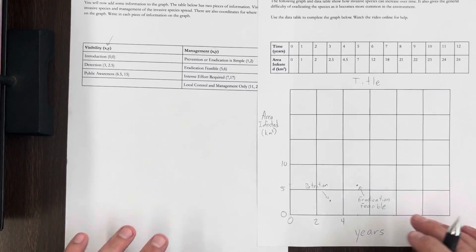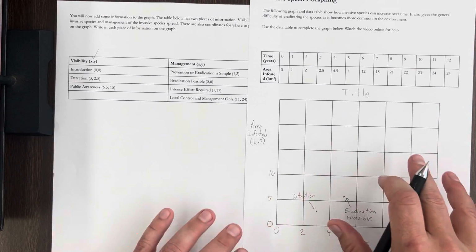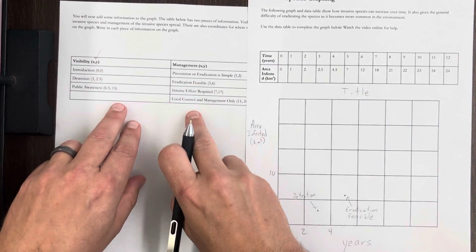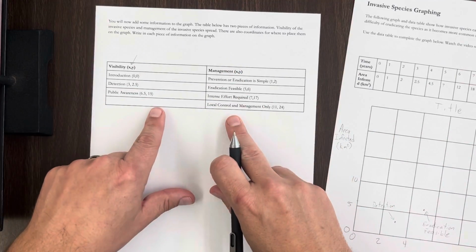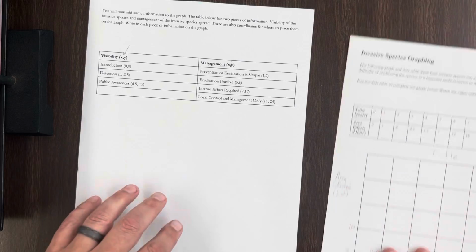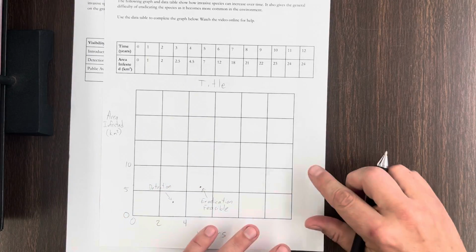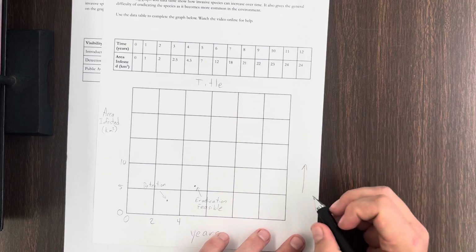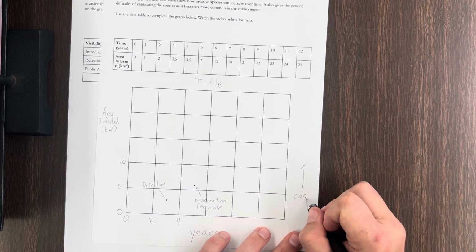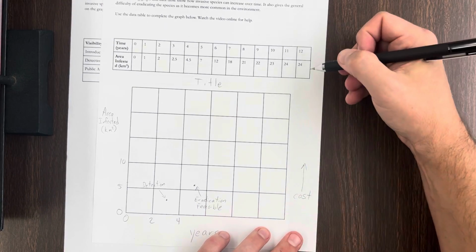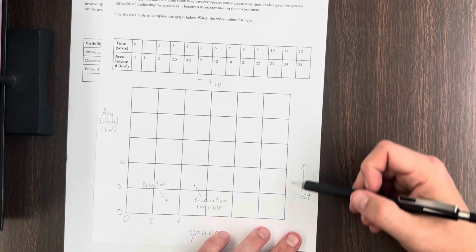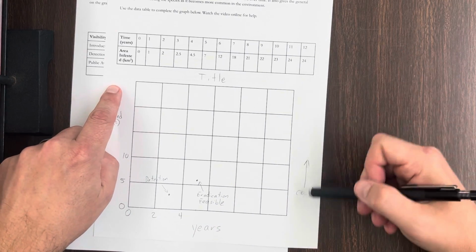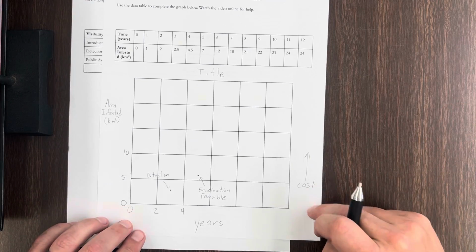So by the time you finish this graph, you're gonna have several pieces of information. You'll have the time and the area, and then you're gonna have some key points along that timeline. If you wanna add to this, the costs of all this also increase going up the y-axis, meaning the more area infested, the higher the cost. But you don't have to graph anything for cost. That's just an added piece of information.